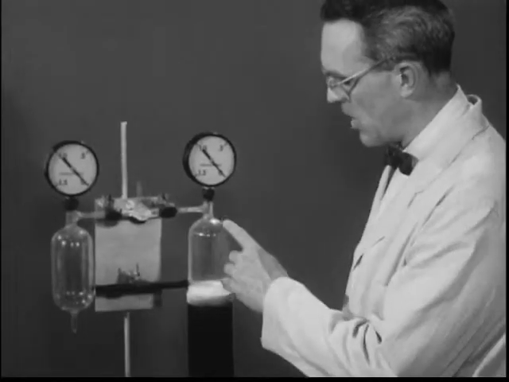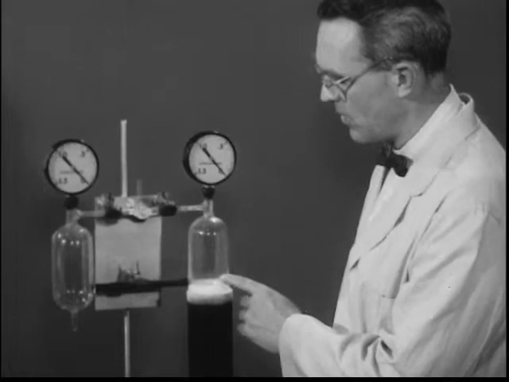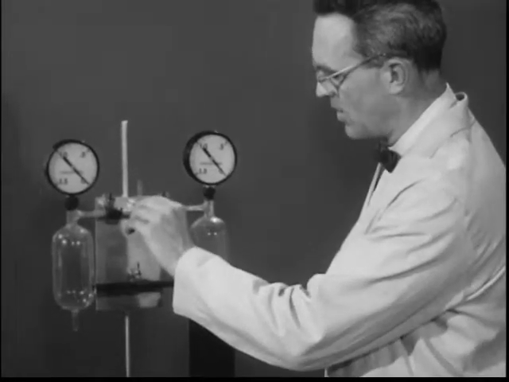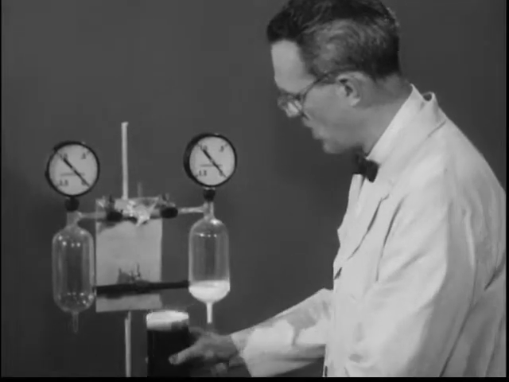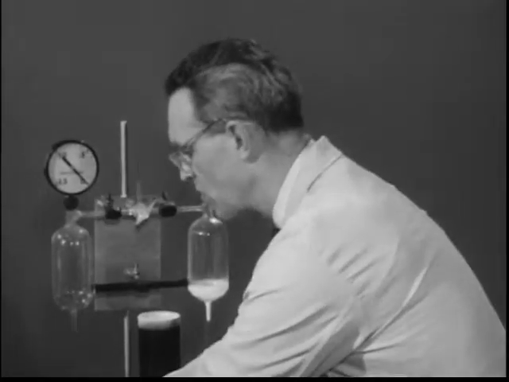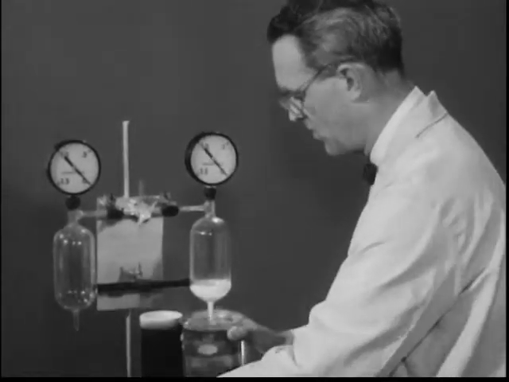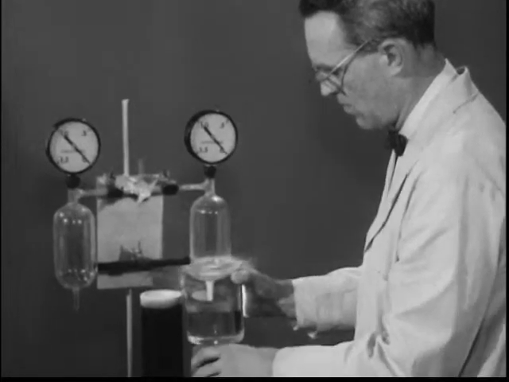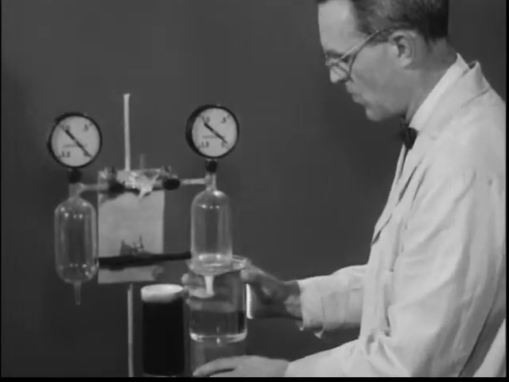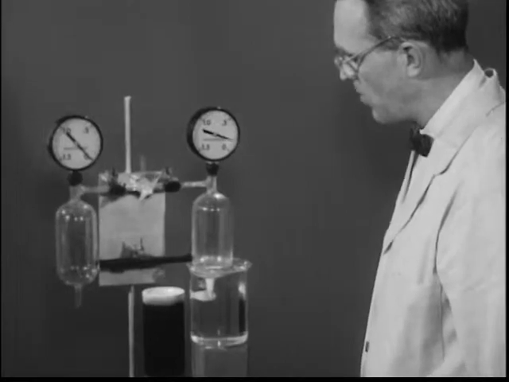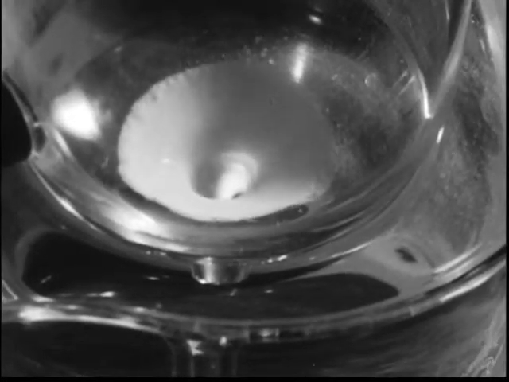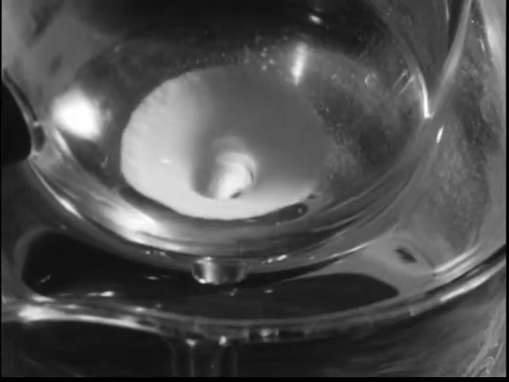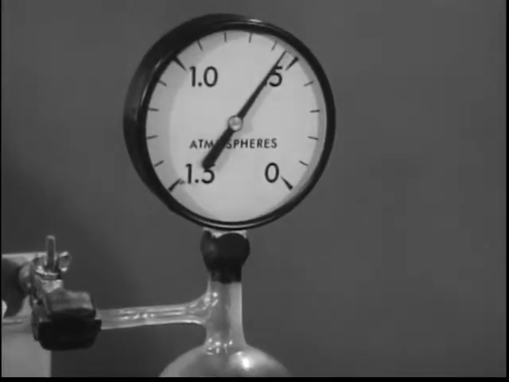All the molecules are now in this bulb. I'll close the stopcock, remove the liquid nitrogen, and replace it with water at room temperature. The solid will now vaporize into gas, and the pressure rises.